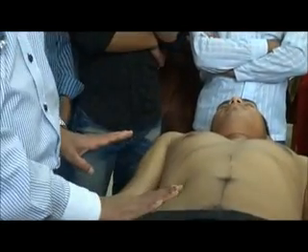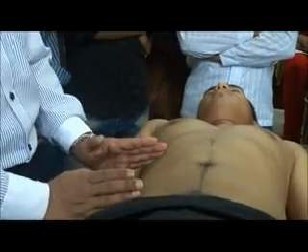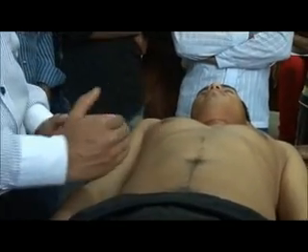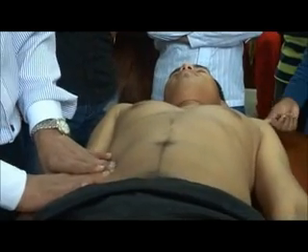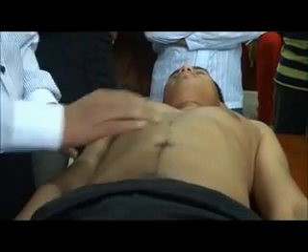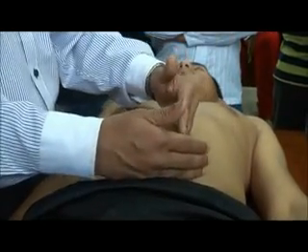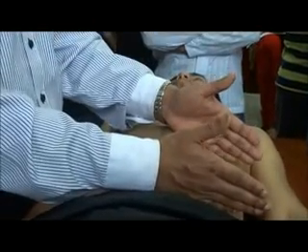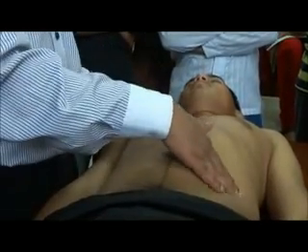Then the right lumbar region and left lumbar region. In between the transtubercular line and the transpyloric line, right side of the right mid-clavicular line, you will find the right lumbar region, and the left lumbar region you will find left of the left mid-clavicular line, in between the transtubercular line and the transpyloric line. That area is called the left lumbar region.